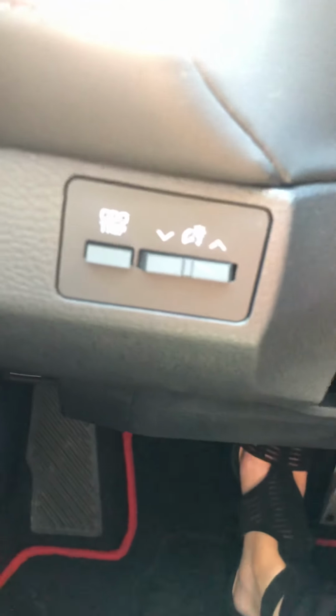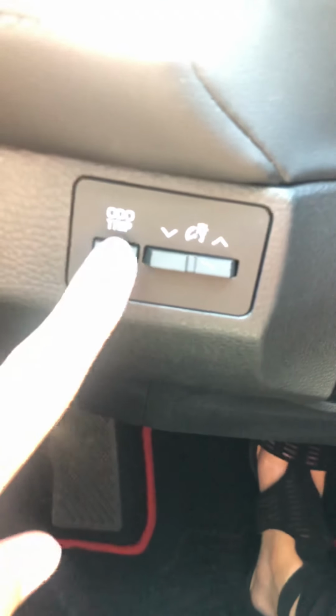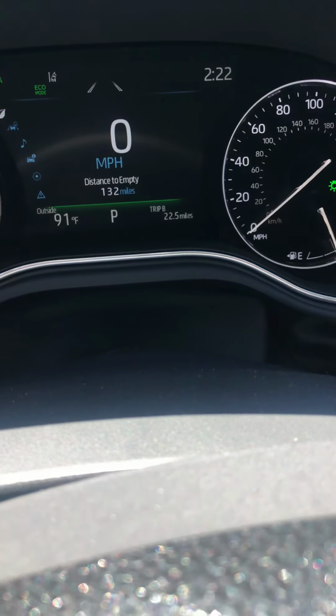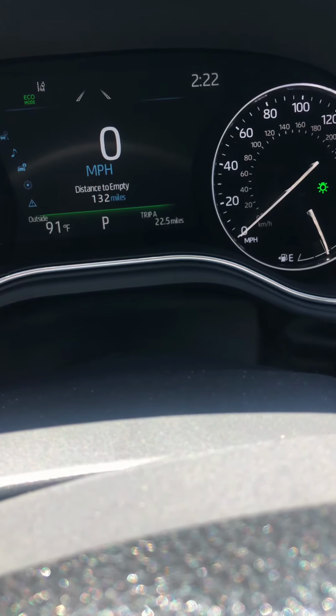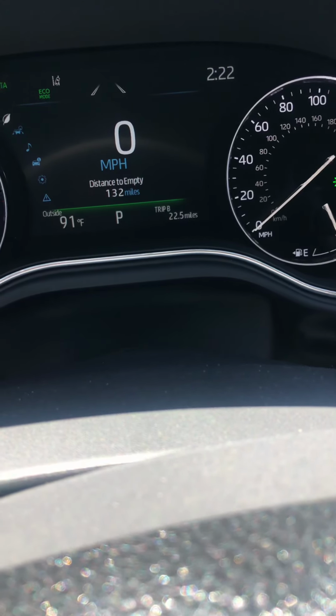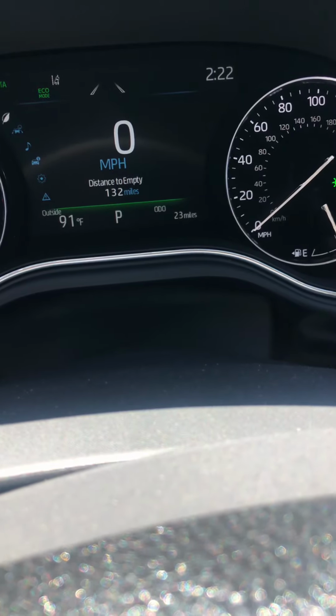Down here on the left side of your steering wheel, you have your trip button. So at the bottom of the screen right here, I'm going to push it. You have odometer, trip A, push and hold. It goes back to 0. Trip B, push and hold the button. It'll go back to 0, and then your odometer.